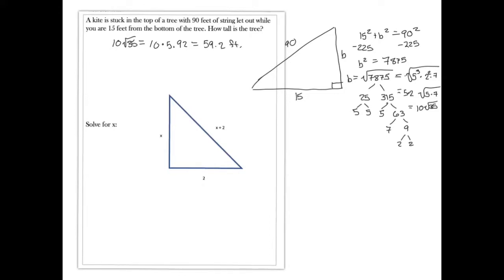Okay, now this problem here is actually probably going to be more important because this is actually setting up polynomials in this case. So what we have is when we set up the Pythagorean theorem, x squared plus 2 squared is equal to x plus 2 squared. So remember, this right side is a perfect square trinomial because we're squaring a binomial by itself.